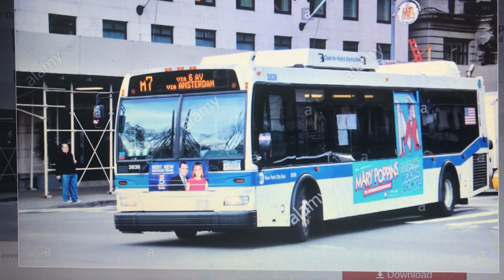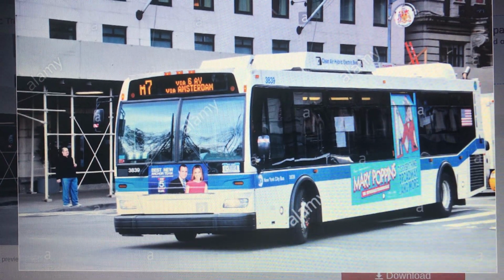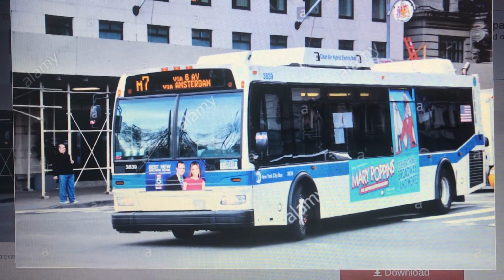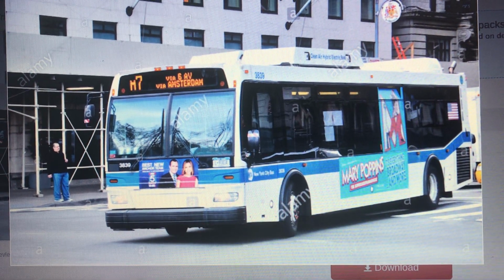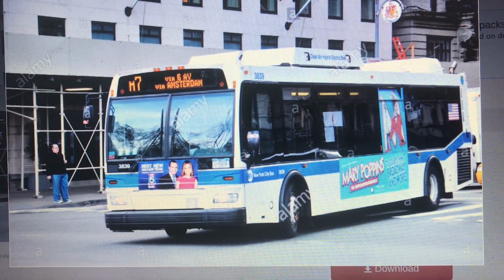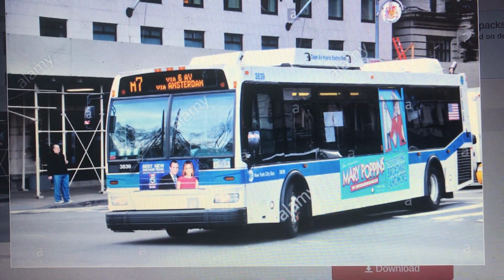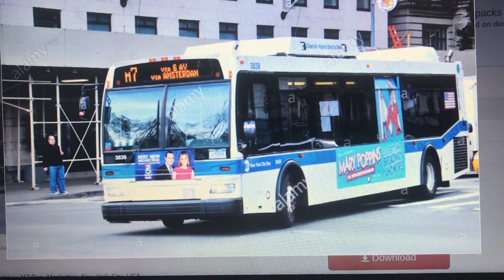This stop is Broadway and West 69th Street. Next stop, Amsterdam Avenue and West 72nd Street. Transfers available to the 1, 2 and 3 trains and M72. This stop is Amsterdam Avenue and West 72nd Street. Next stop, Amsterdam Avenue and West 75th Street. This stop is Amsterdam Avenue and West 75th Street.